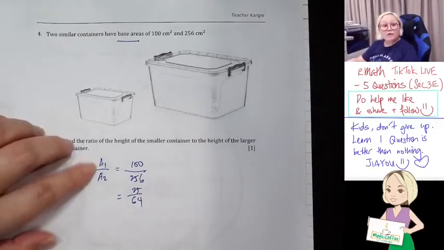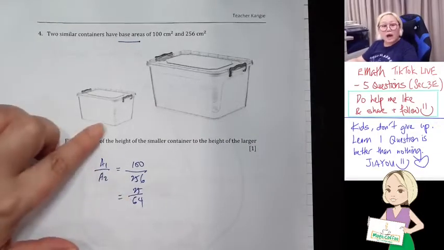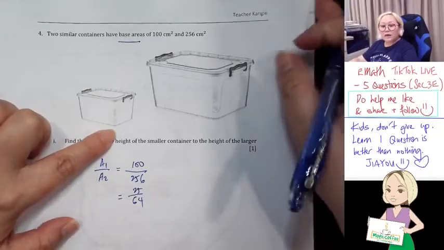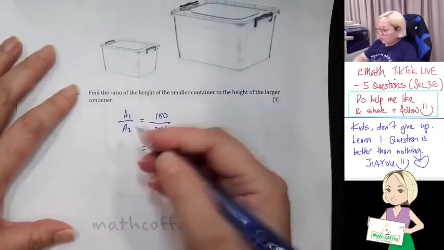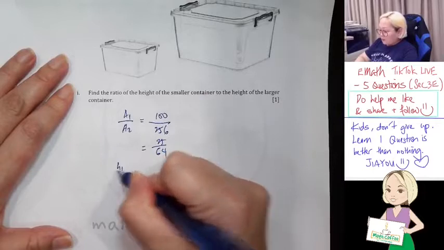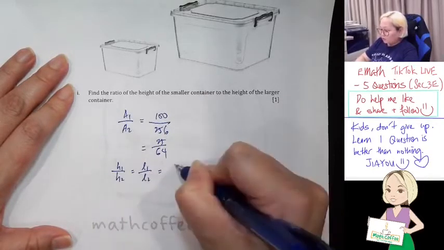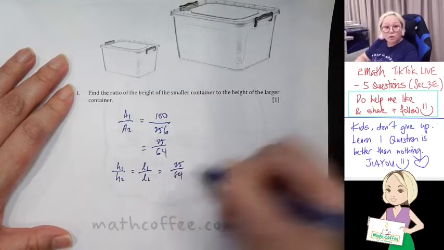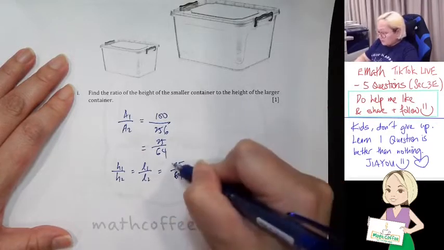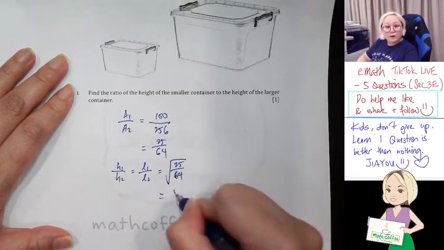This is the area ratio. They want the height ratio. Height ratio is the same as the length ratio. So my height 1 over height 2 will be the same as my length 1 over length 2, which is taking the area ratio and square rooting it. So you get 5 out of 8.